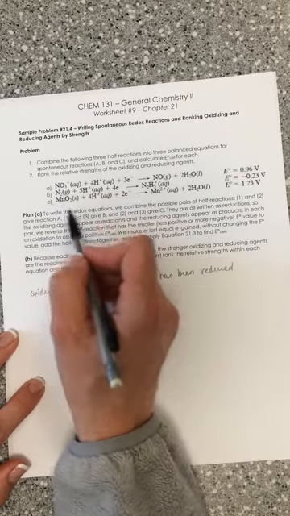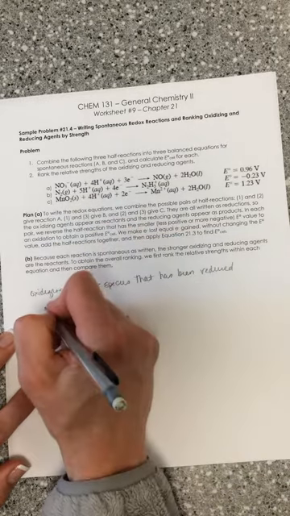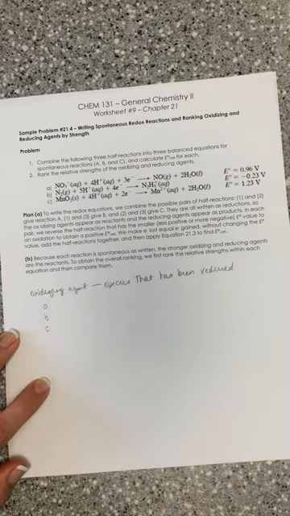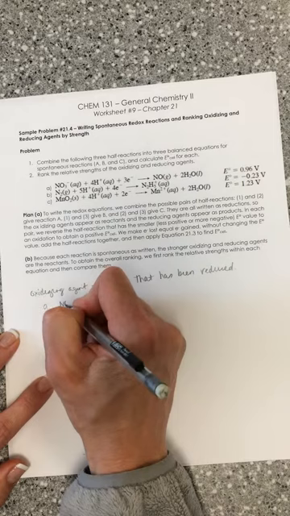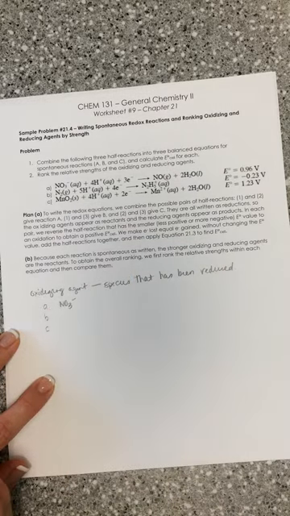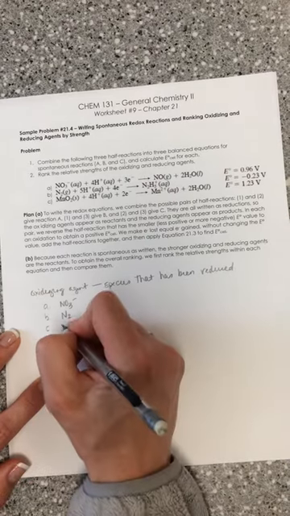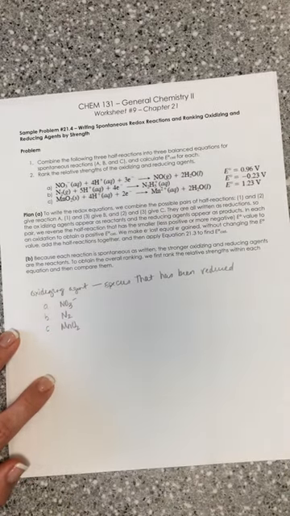So if we look at the species that we have here, for reactions A, B, and C, let's identify the species that's being reduced. We've got NO3 minus being reduced in the first one. We've got N2 being reduced in the second one. And then we've got MnO2 being reduced in the third.